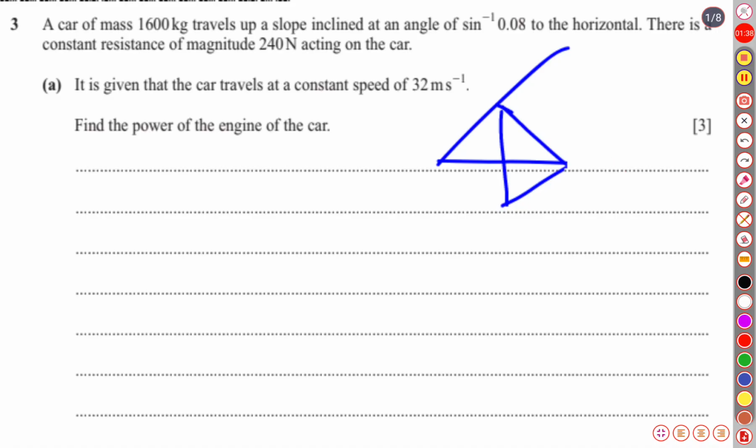Then the angle is theta, and the car is traveling up the hill. So we are going to apply the concept of the motion law of Newton. Let's show the direction. The direction is this, along the slope.